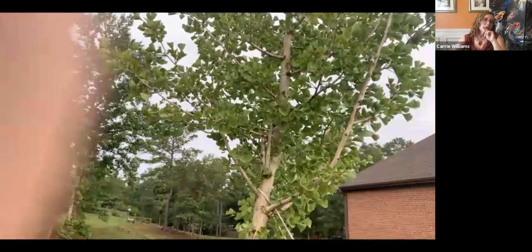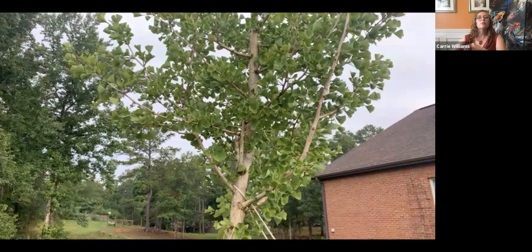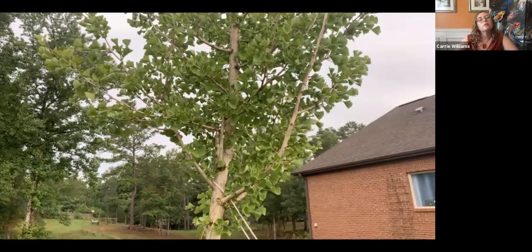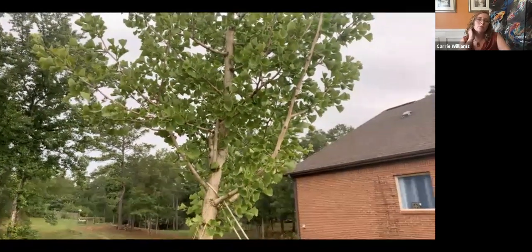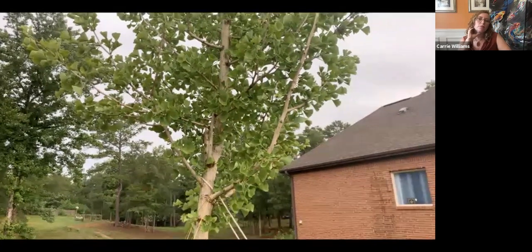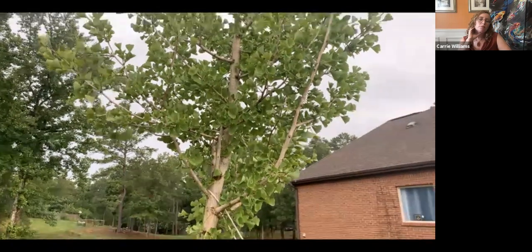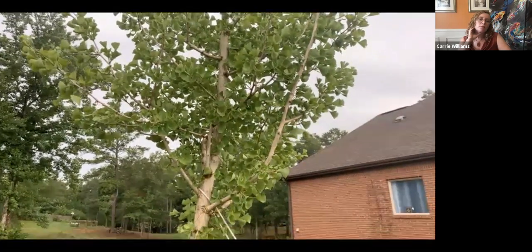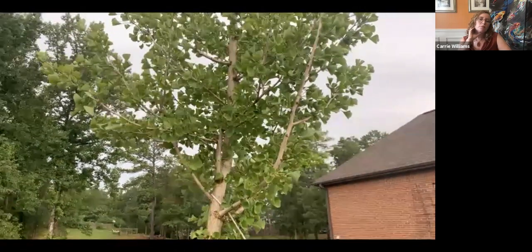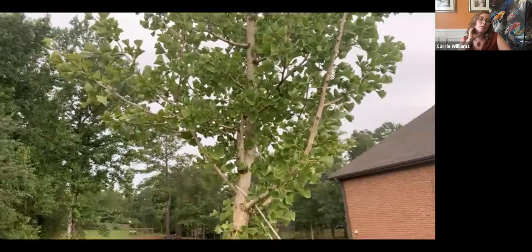Here's my other ginkgo tree right here. One other thing I'll point out about ginkgos when it comes to maintenance, that's another thing that makes this tree a great tree. It will drop its leaves in the fall. It is a deciduous tree, but it drops its leaves in the course of about a couple of days. So it's a one-time cleanup. You're not picking up leaves all winter. So we like that in the maintenance world. Also, the fall color is lovely. It's a very bright yellow.